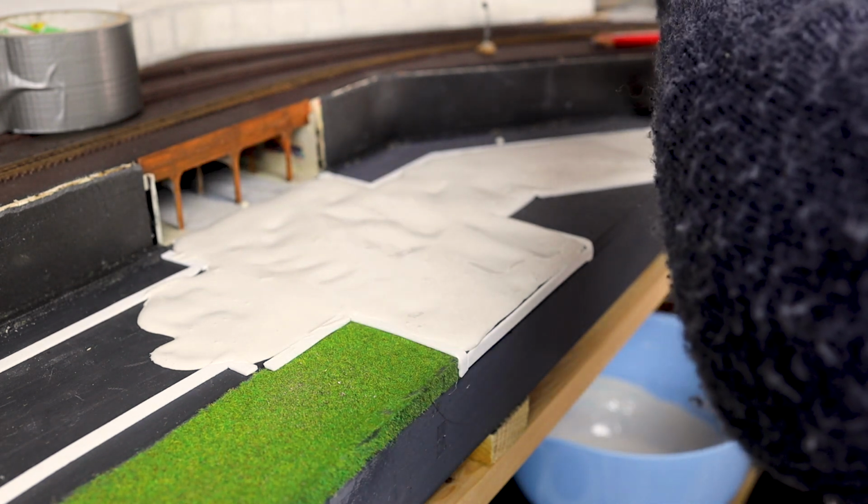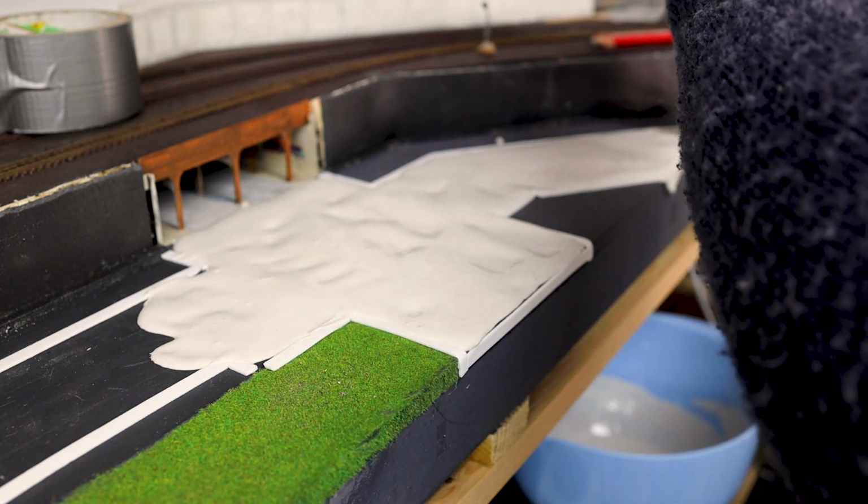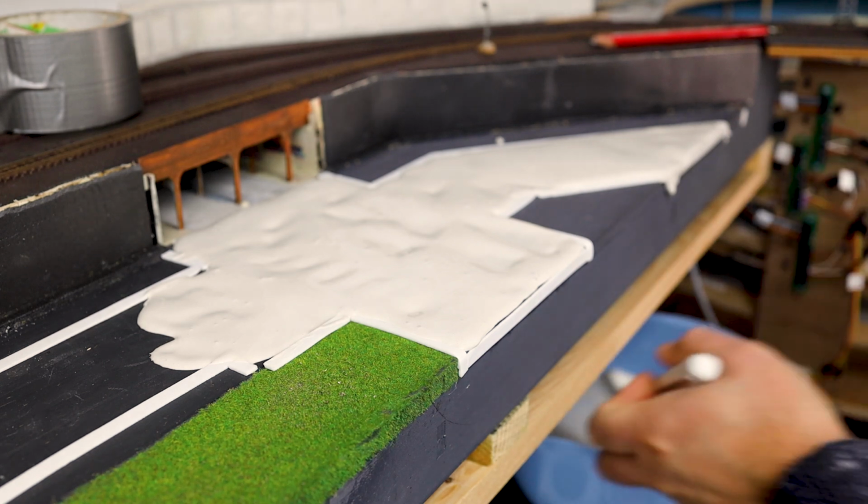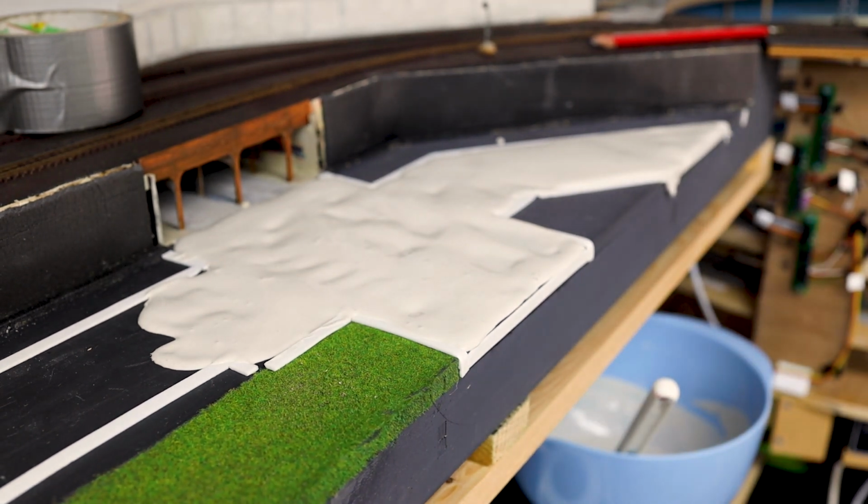So I mix the plaster according to the instructions, which is about 2 cups of plaster to 1 cup of water. This is sort of a light cream consistency. It gives you about a 15-minute working time.